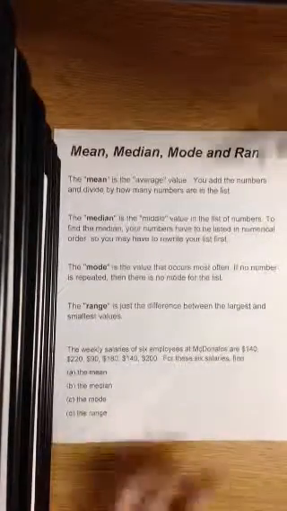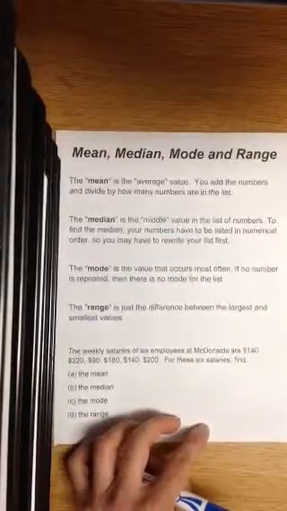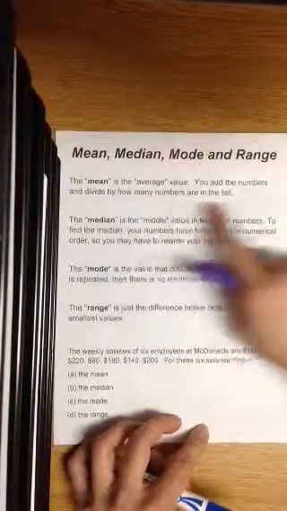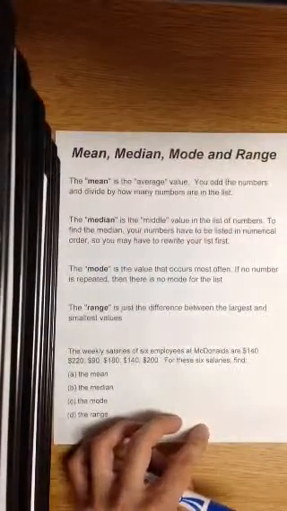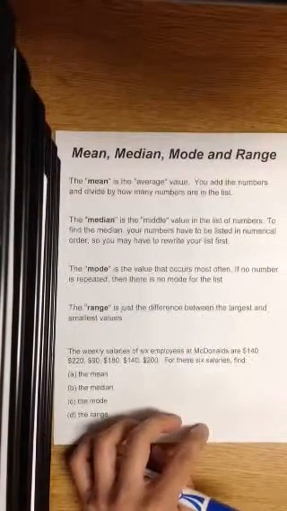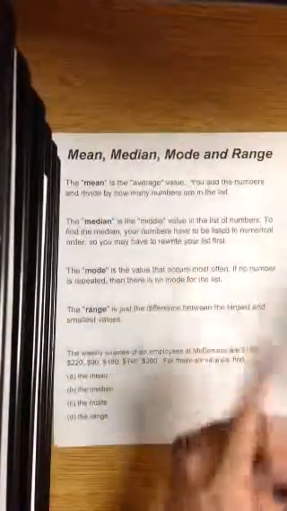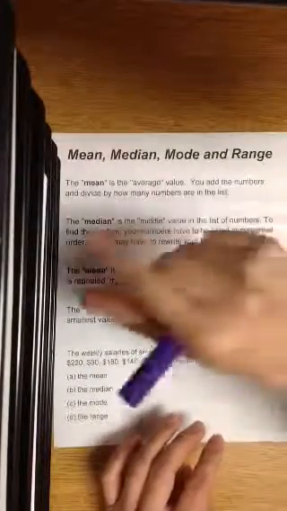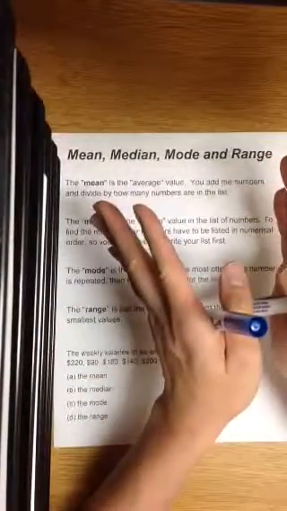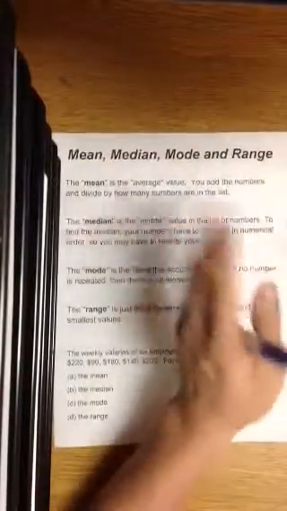So in the previous lesson, mean is average. You have a list of numbers. You add up all the numbers and divide by how many numbers there are on the list. So you're trying to figure out the average. If you share the numbers between them, it all comes out the same. So it's like you're evening out a number.